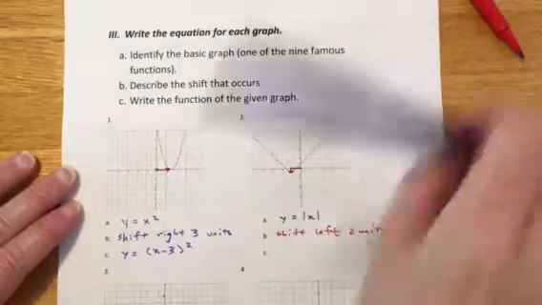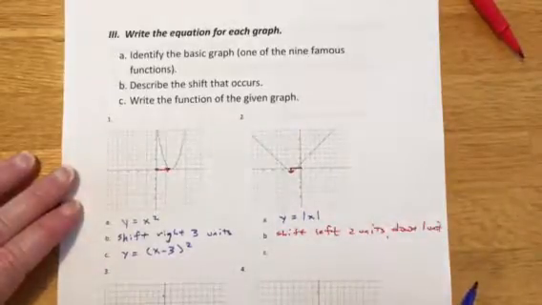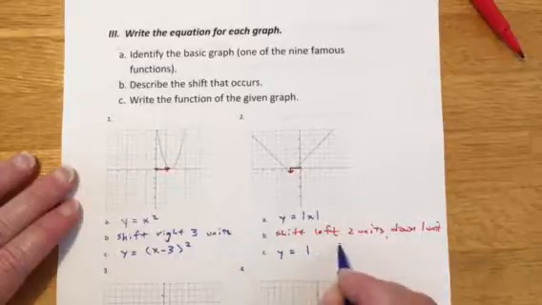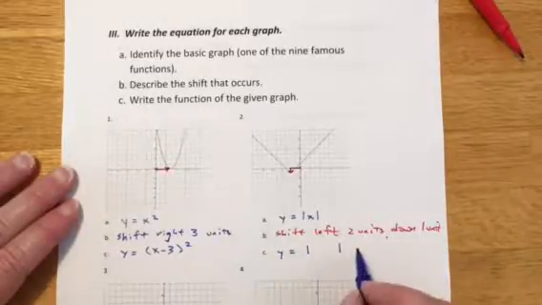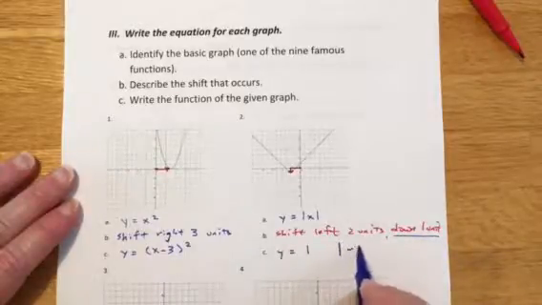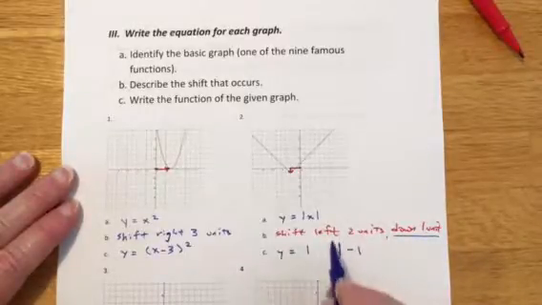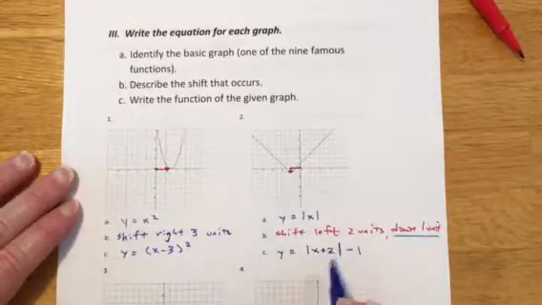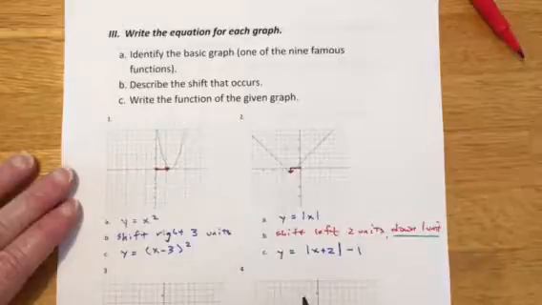And again, we should know how to write this function. Two shifts, so one will happen before you do the absolute value, and then the down 1. I'm actually going to start with this one. Down 1 unit, remember, it happens afterwards, so you just go down 1. Left, remember, this was the right when you subtract 3, so if I want to go left 2, I have to take x plus 2.